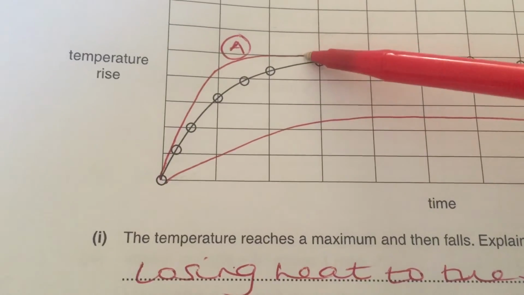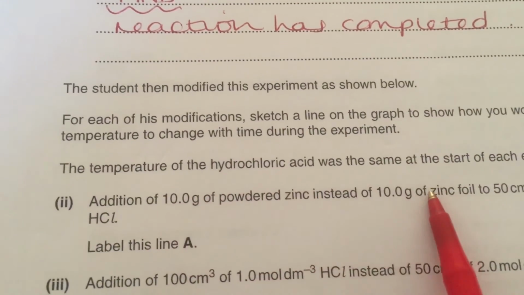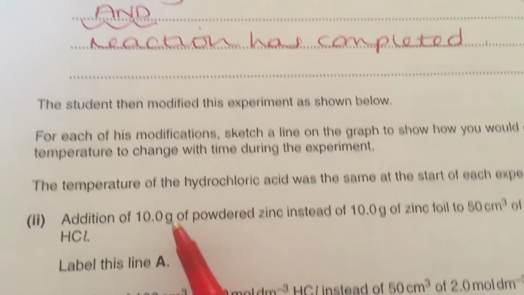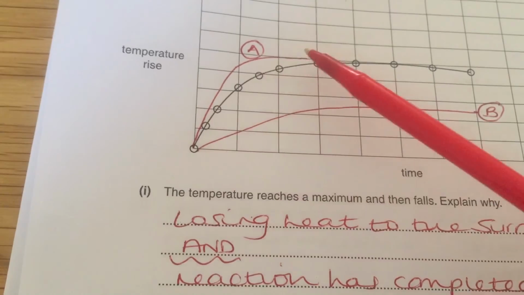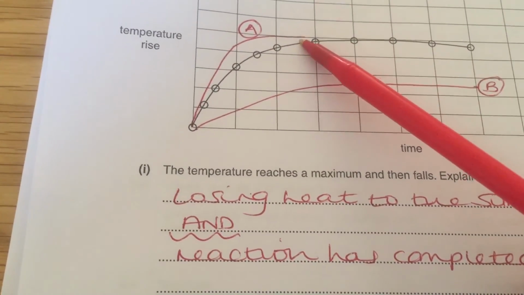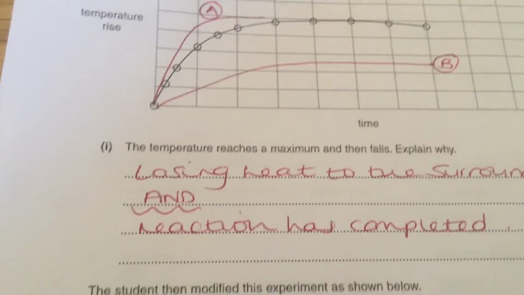The reason that it's plateauing off at the same temperature rise is because we are starting with the same quantity, 10 grams, of reactants. So there are 2 things that you have to have for this mark: a steeper gradient and levelling off at the same final temperature rise. You may then follow your line through and have a decline as heat is lost to the surroundings.